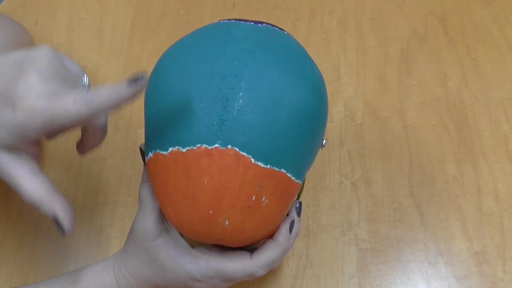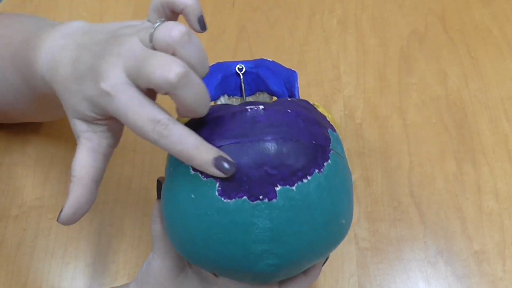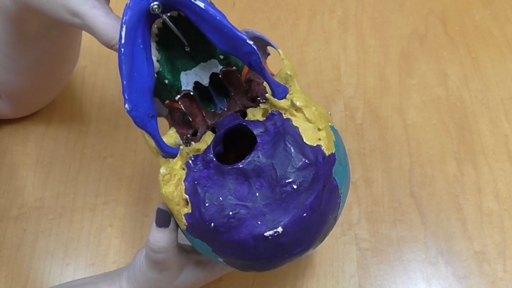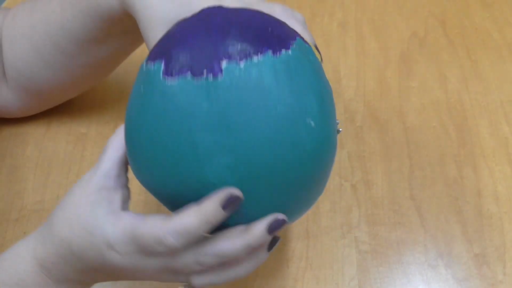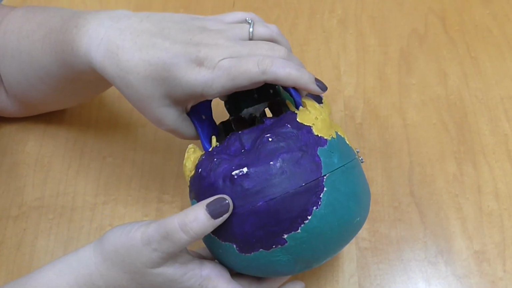Okay, so frontal, parietal, then as we move towards the back of the skull, this dark purple bone here on the back and the bottom of the skull is called the occipital bone. So from front to back, we go frontal, parietal, occipital.